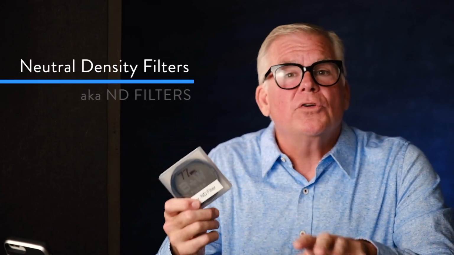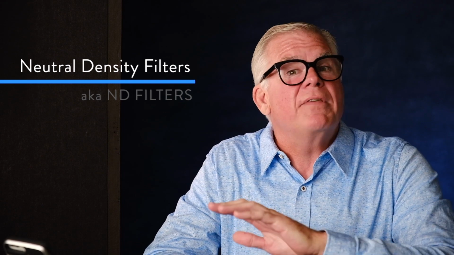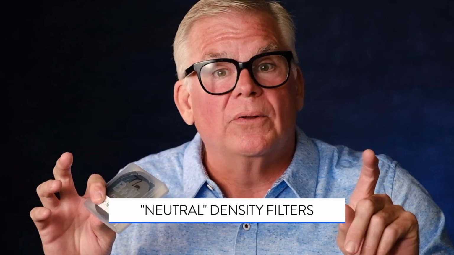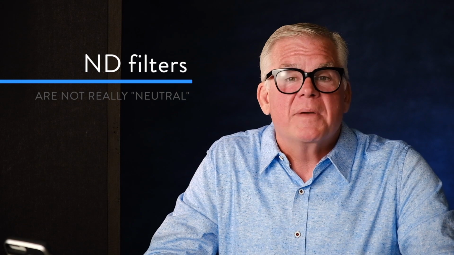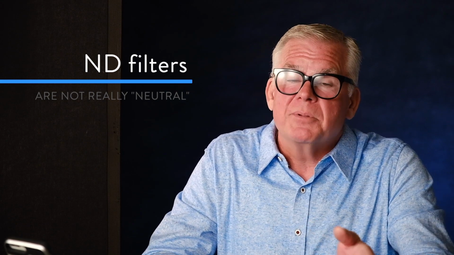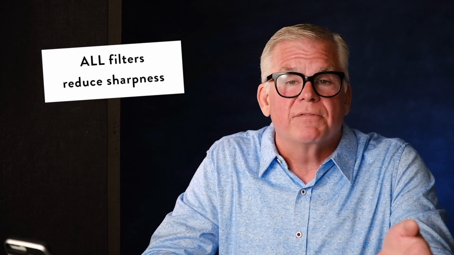Neutral density filters are designed to reduce the volume of light that enters your lens without messing up the color or the contrast of your shot. That's why they're called neutral density filters. But they're far from neutral. They always mess up your color, they usually mess up your contrast, and of course there's always a sharpness reduction anytime you use a filter.